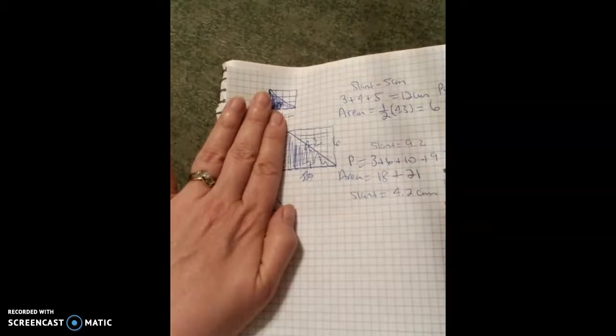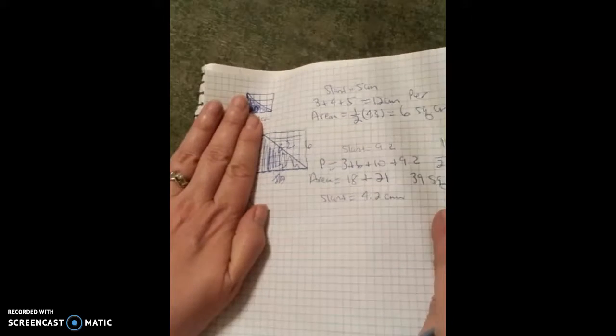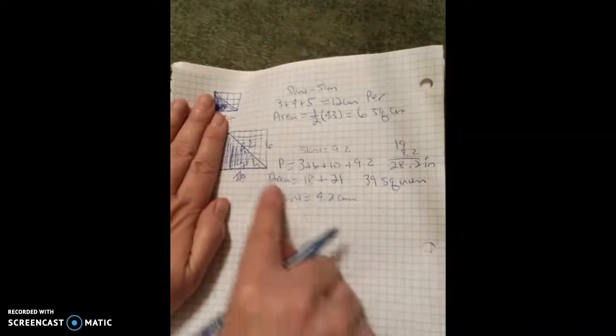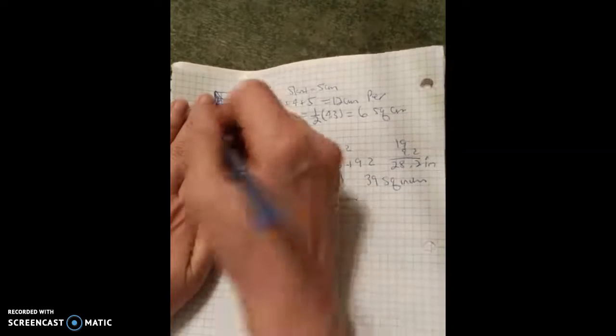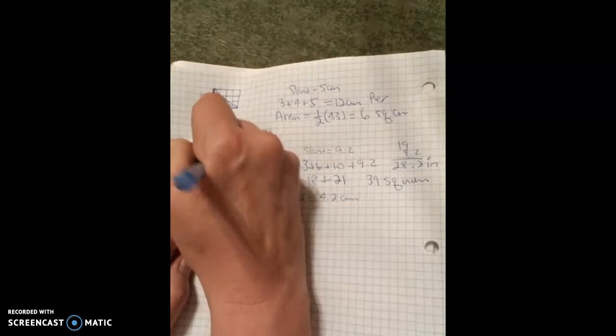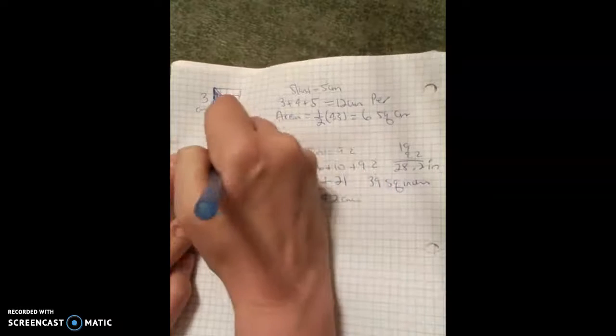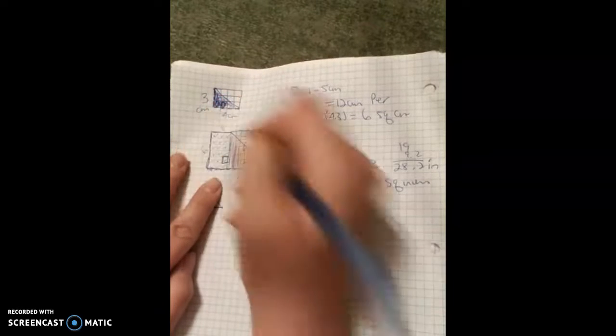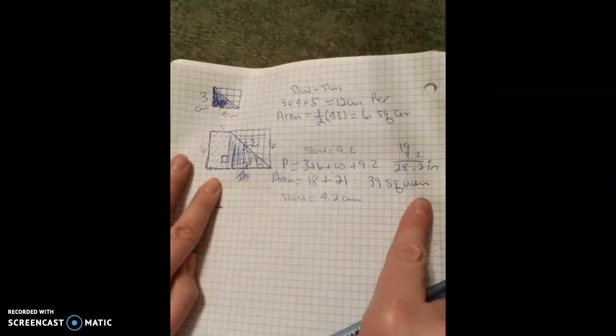So if I add those, what do I get? 39. Now, these would be square inches because they're square shapes. They're not just like you're counting inches. Inches would be just like the toothpicks laying around the outside. I'm literally counting squares. So that's where that unit of square inches comes in.